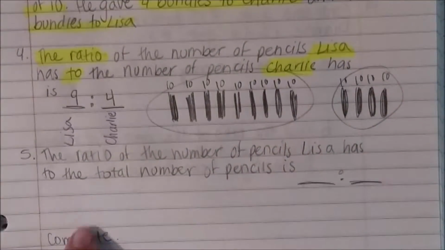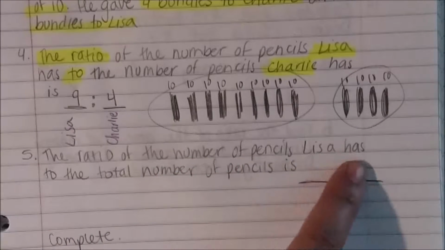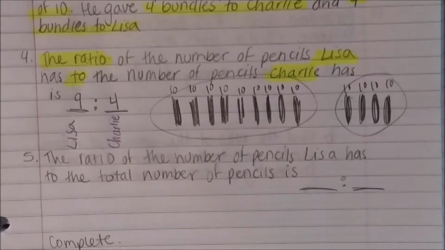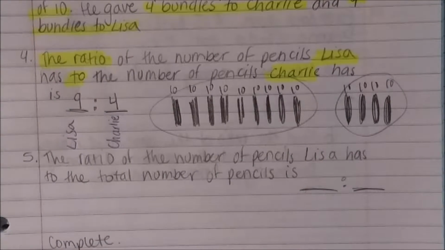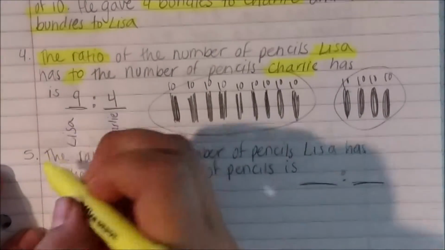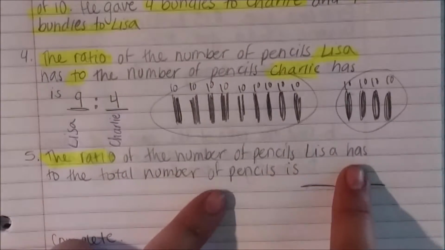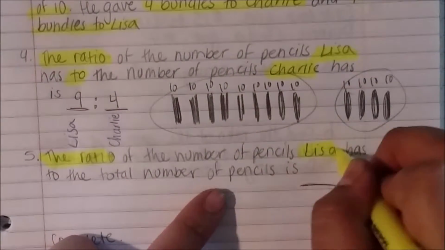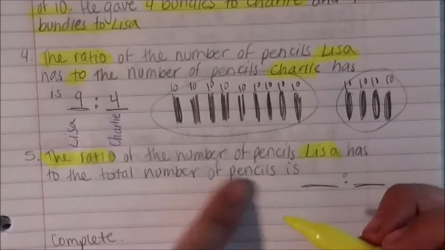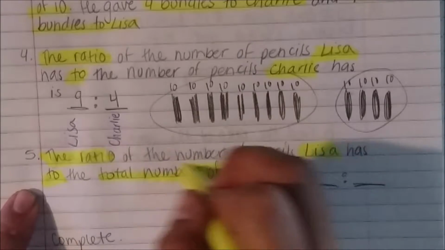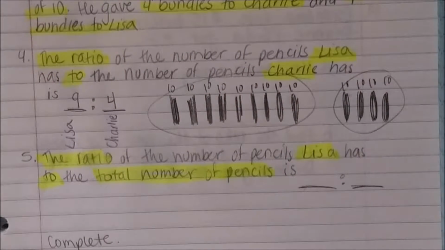This question says, the ratio of the number of pencils Lisa has to the total number of pencils is... Again, I'm going to highlight the question to make sure that I understand what it's asking me. It says the ratio, so I know it wants a ratio. And it says the number of pencils Lisa has, so I'm going to write Lisa, to the total number of pencils.